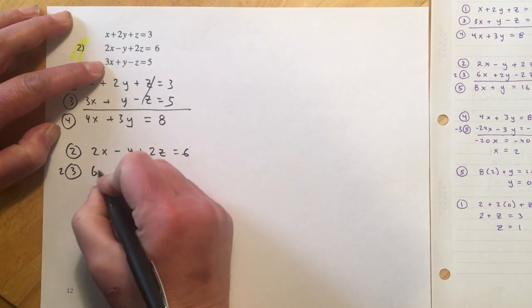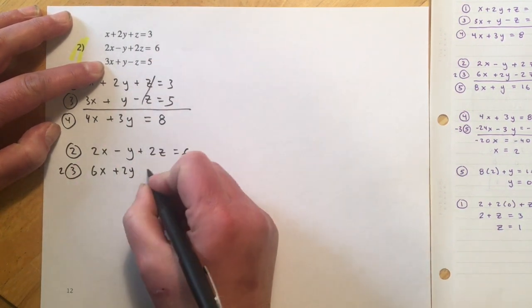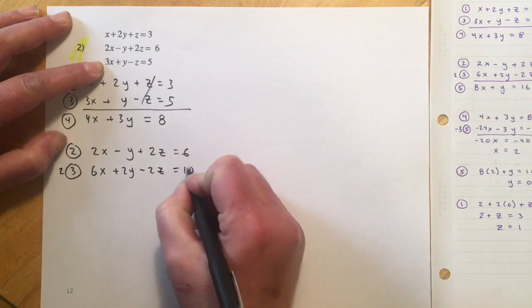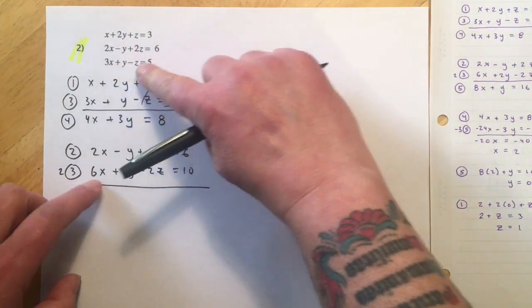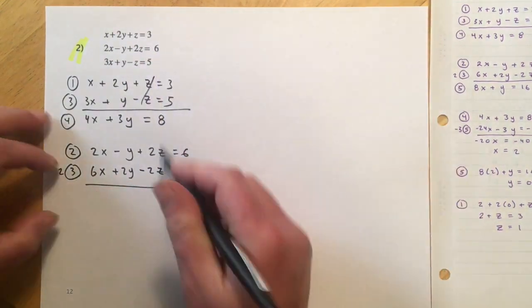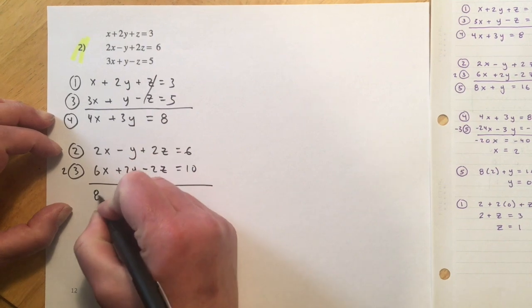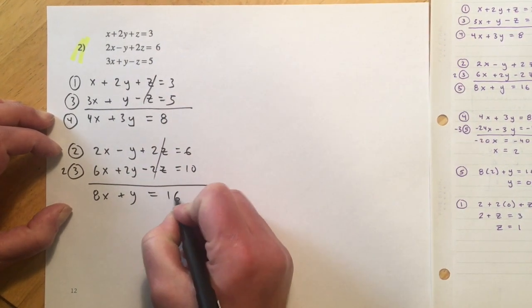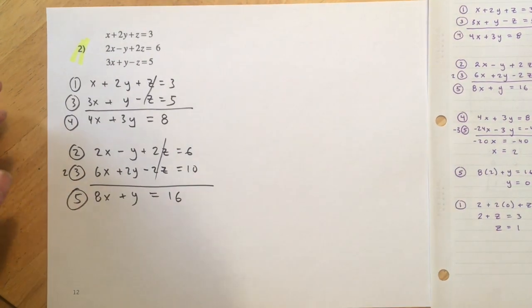So 2 times 3 is 6x, 2y, and then 2z, negative 2z, and a 10 on that side. And that's always a good spot, just to go back and go 2, 2, 2, 2, because that's usually where the errors are, or also in the addition, I guess. So then that drops out, and I got 16. So that is my equation 5.